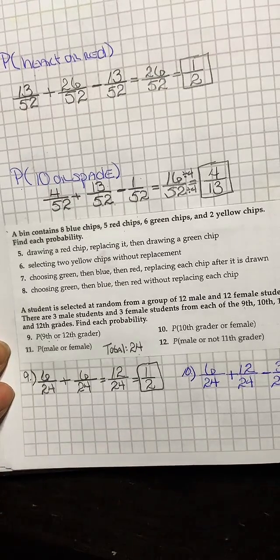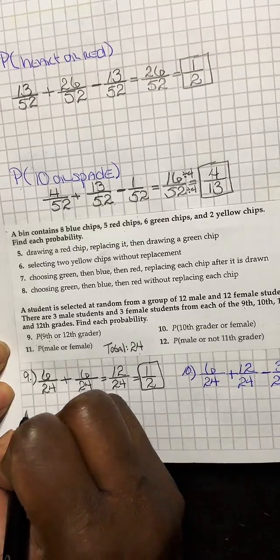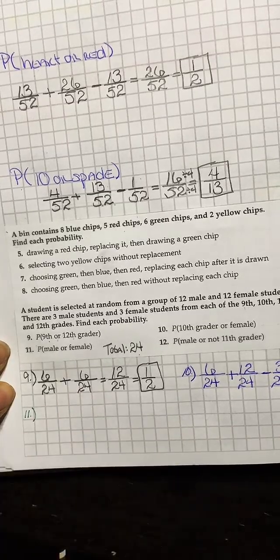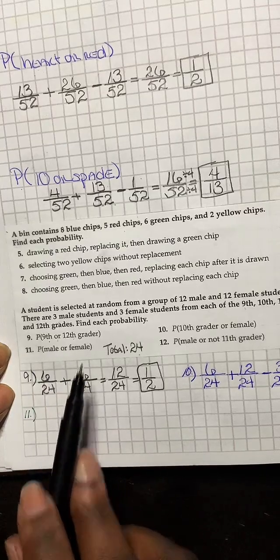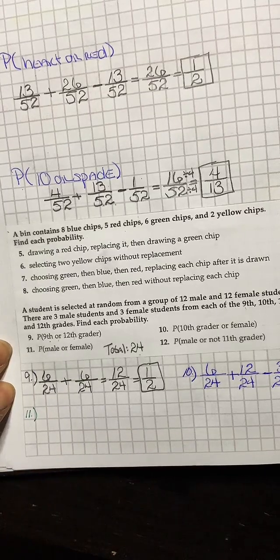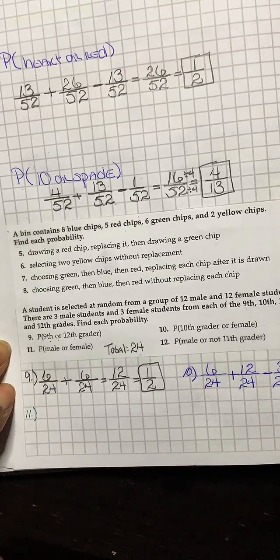So number 11. Let me see if I can change colors here. So, the probability of male or female. What would that be? The probability of male or female.